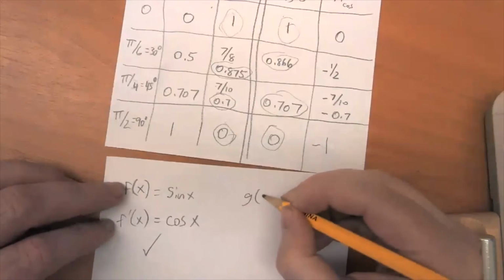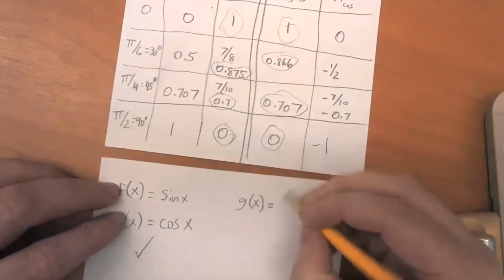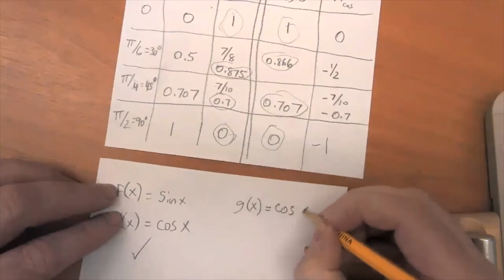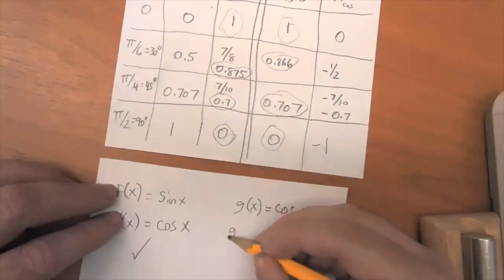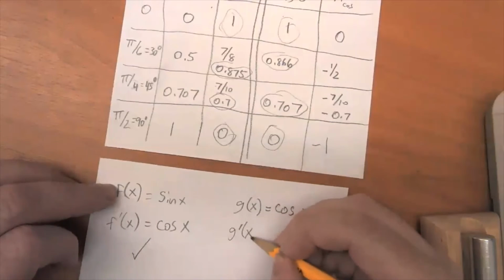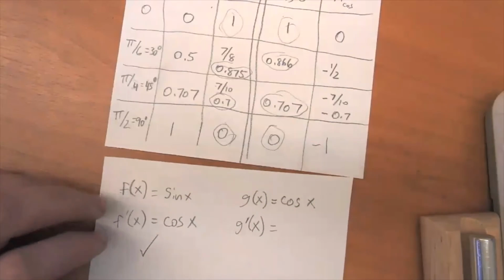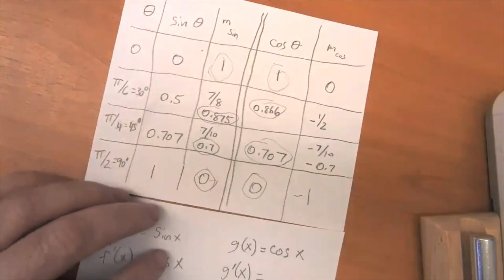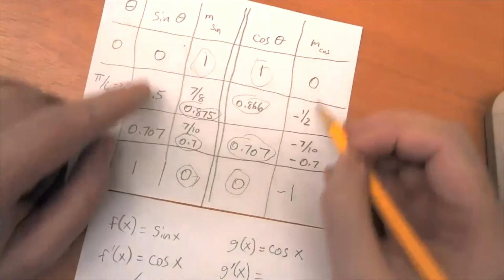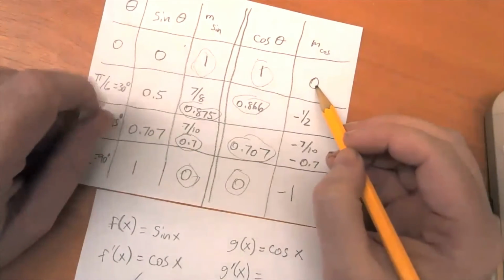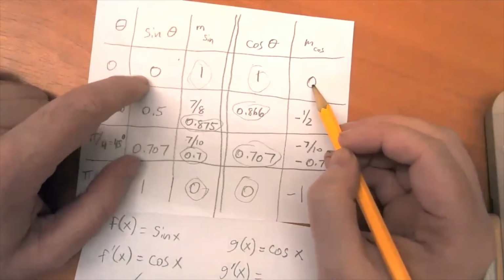Let's take a look at this chart and see if we can figure out what the derivative of the cosine function is. Because over here, we can see that the cosine values are a lot like the sine values.